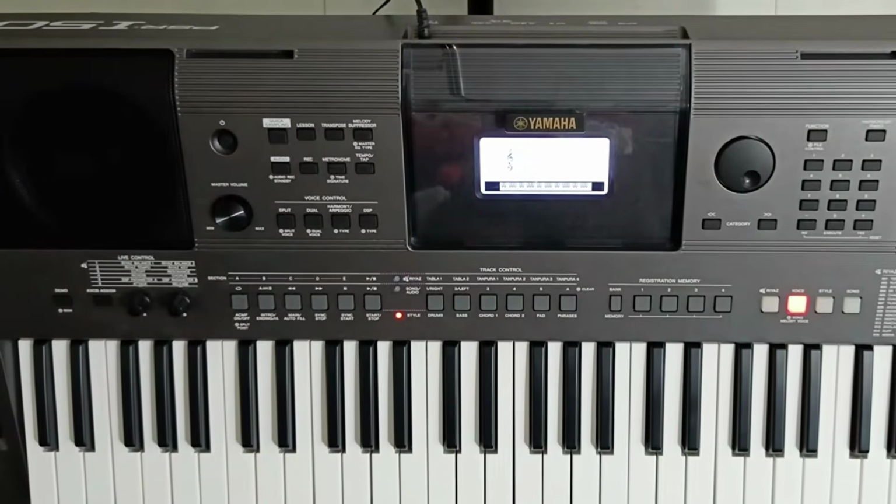In this video, this lesson, we are going to learn the very basics of playing keyboard. We will first figure out the names and patterns of the keys. You can see there are many keys. Let's talk about the patterns.